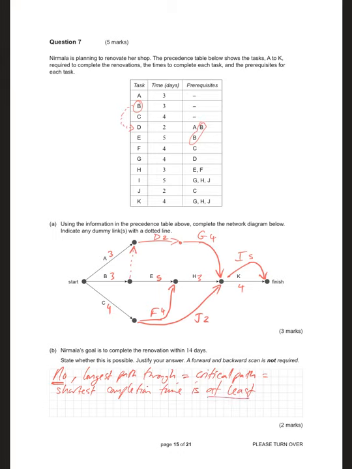I just found one that was over 14. It's at least 15 days. I think I found a 16 one in there, so therefore cannot complete in 14 days. That's that question down.